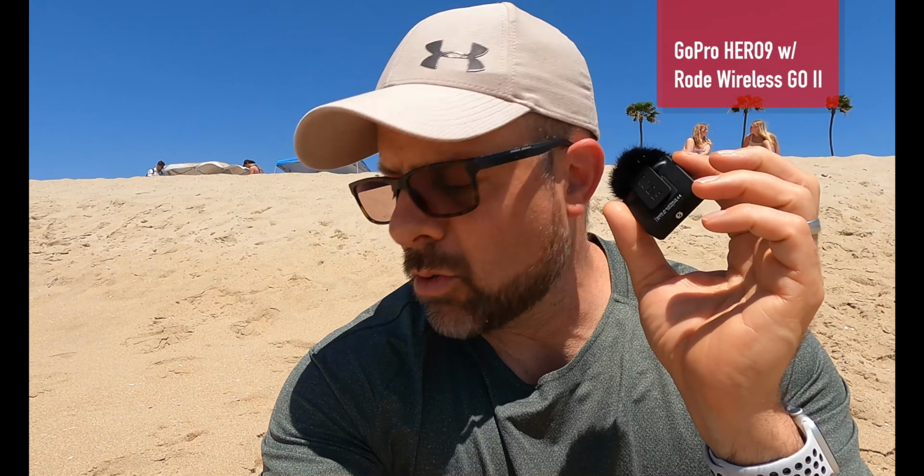So now what we're going to do is I'm going to take the dead cat off of this, and we have a Countryman B6 lavalier mic, and that's going to be wired up inside my shirt, and it's going to be plugged directly into this. So we're still utilizing the Rode Wireless Go 2. The difference is a little bit more discreet lav mic that's going to be on the inside, and you're going to be able to see the difference in sound quality with that.